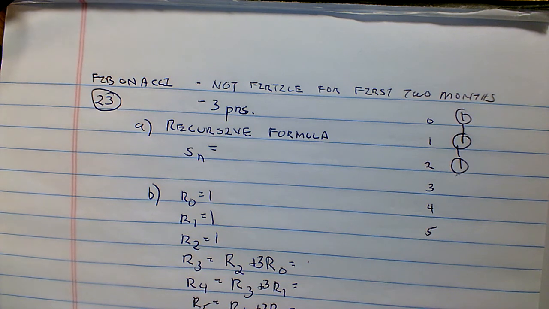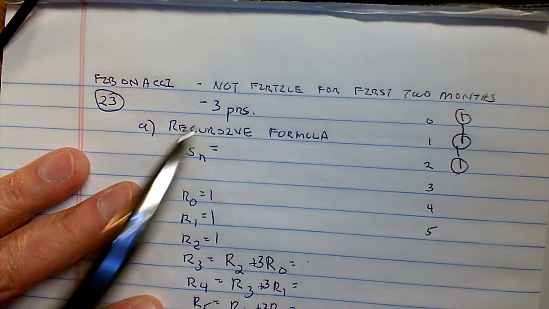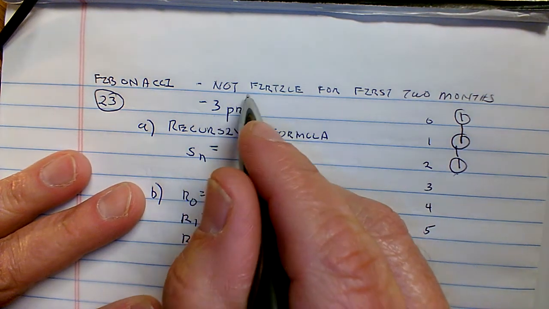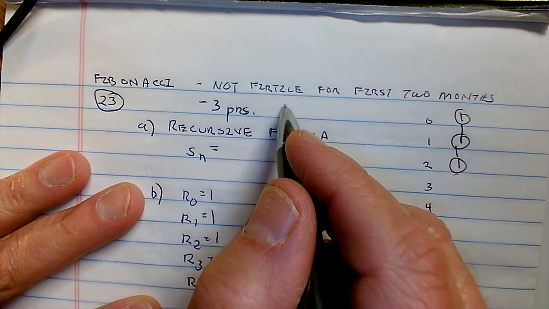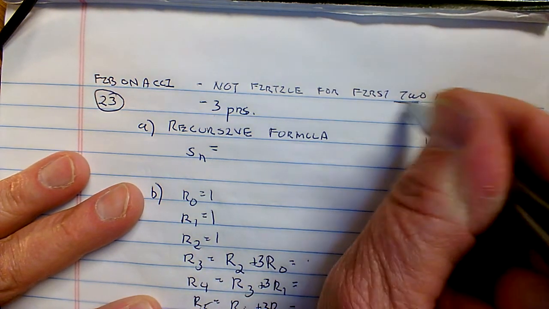Okay, there's two things that are different about this particular problem from the previous ones. Well, one of the things that's different is it says instead of having one pair or having 4 pairs of rabbits being begot, it's got 3 pairs. But the thing that's the new twist is it says that instead of not being fertile for the first month, these are now not fertile for the first 2 months.